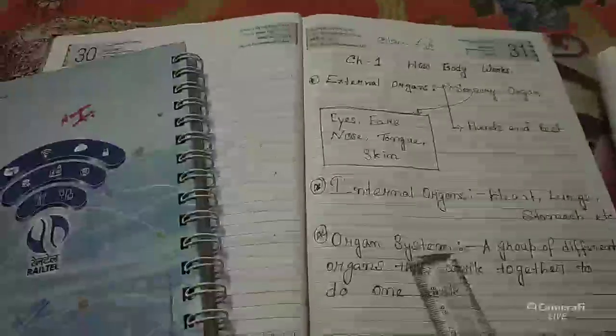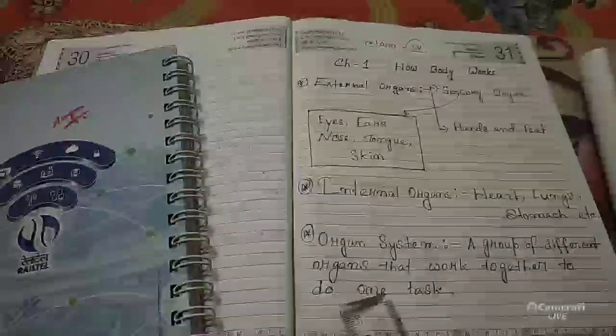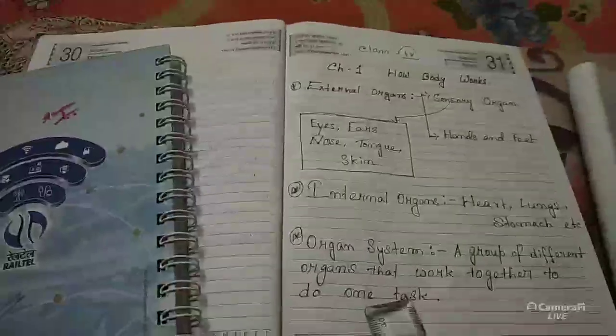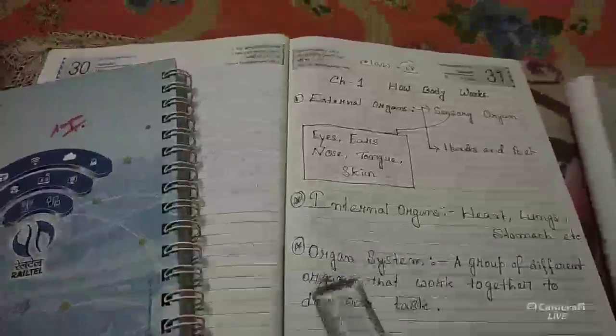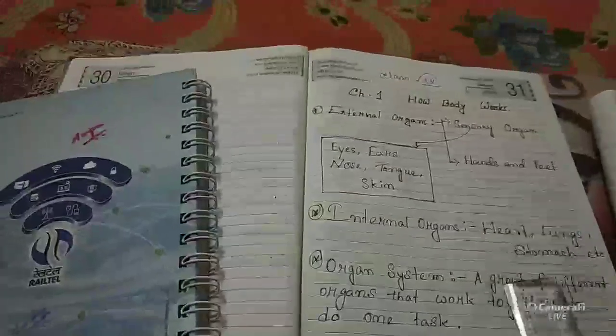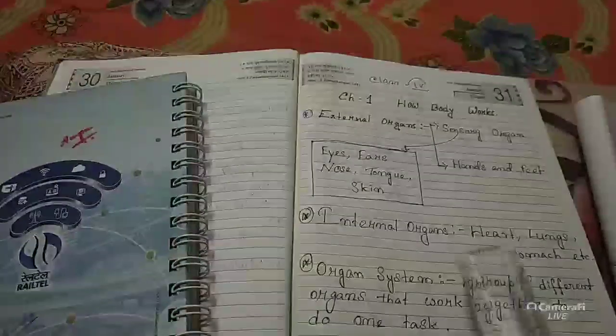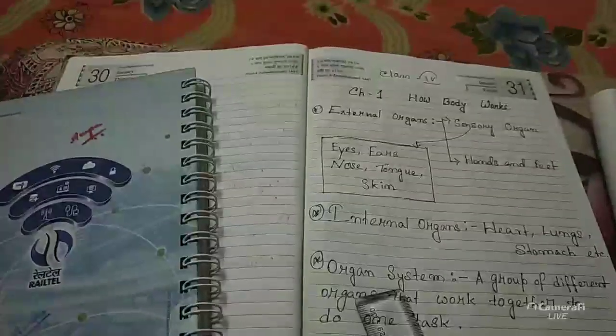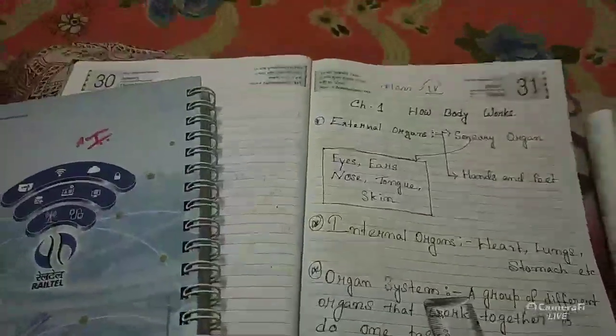Now I am coming to organ system. A group of different organs that work together to do one task. Suppose I am telling you about our digestive system. Our digestive system consists of mouth, then stomach, then intestine, liver, etc. Tongue is also an organ. Stomach is also one organ. Intestine is also one organ. So all the organs function together to form the digestive system.